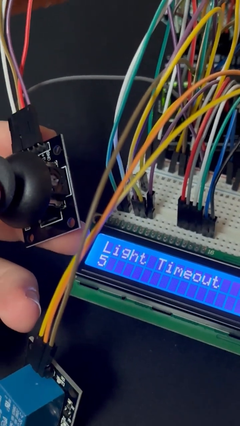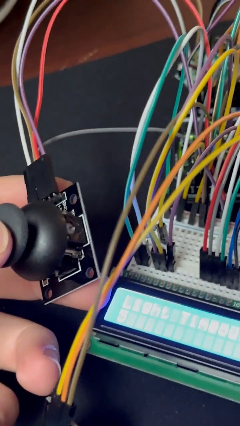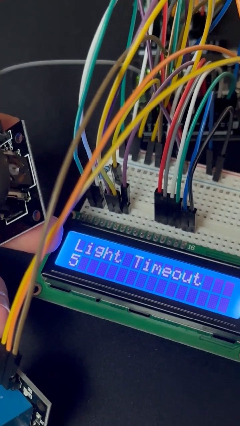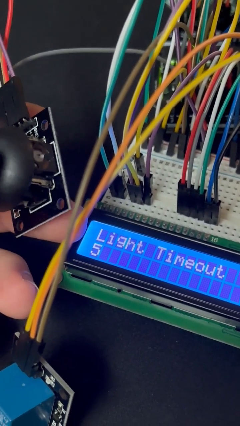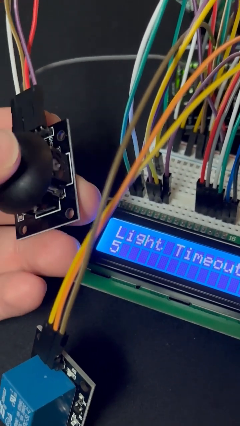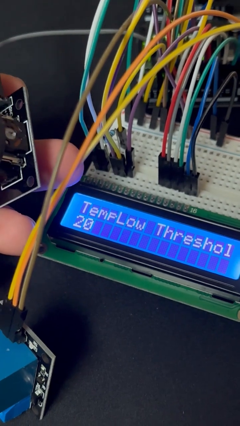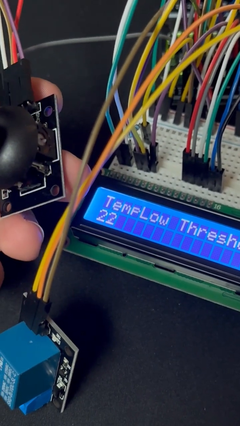Show the temperature, cooling, and heating. There's not really much of a way for me to change the temperature that much. It's pretty random and in its own thing. So I'll change the threshold, for example. So I'll change the temp low threshold to a higher value.